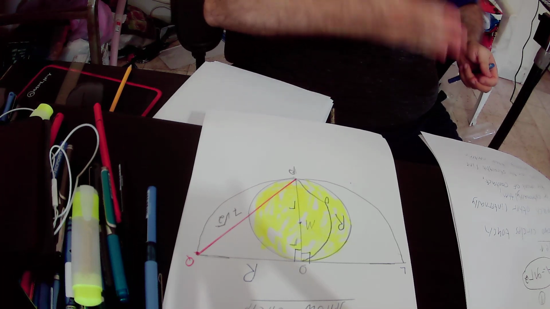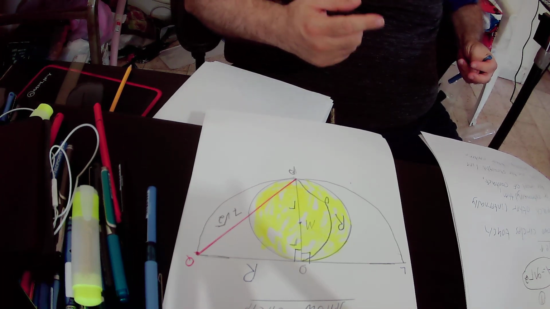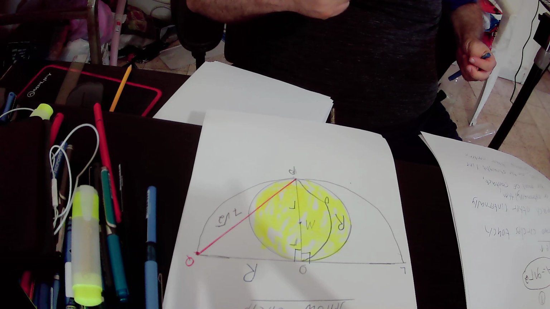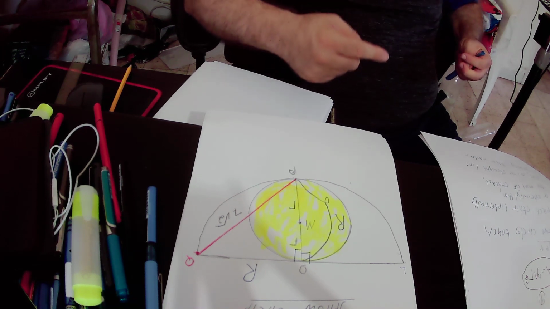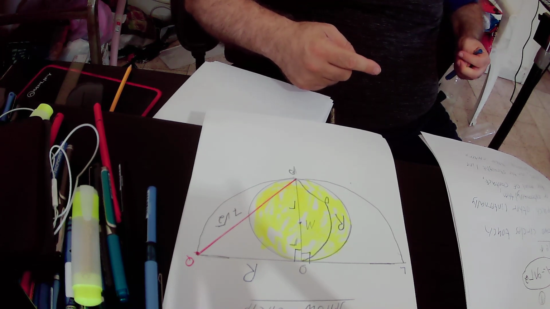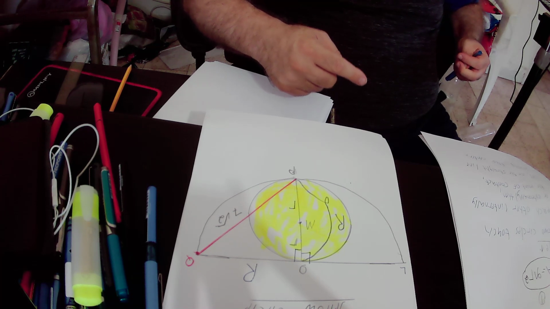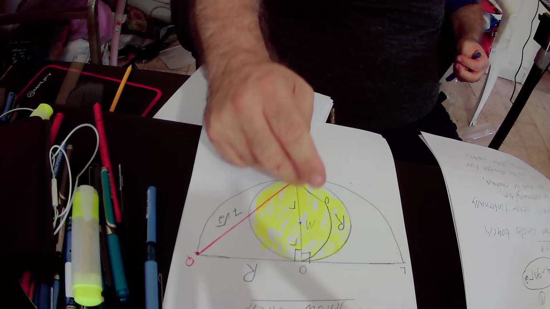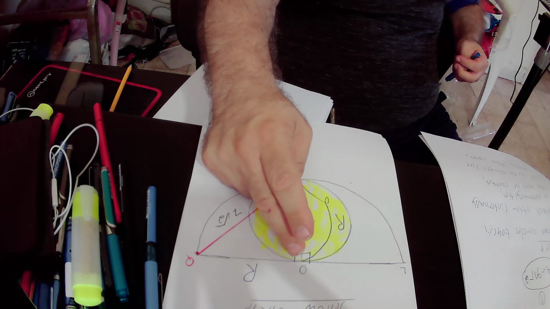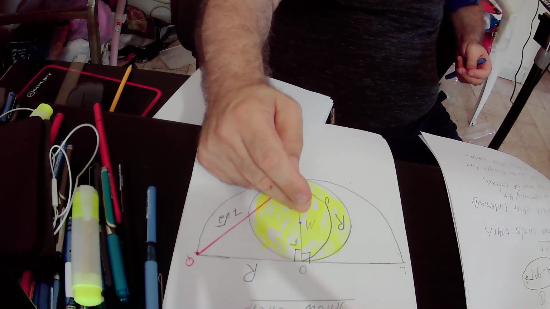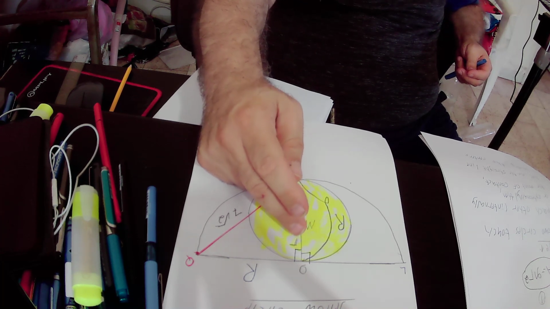So according to rule number 1, P, the point of contact, lies on a straight line that includes the two centers. That is to say, PMO is a straight line.